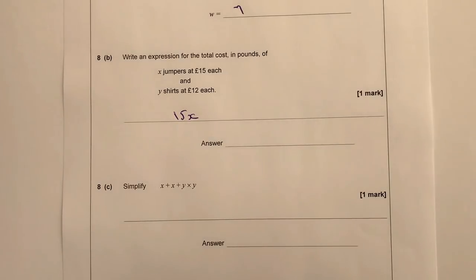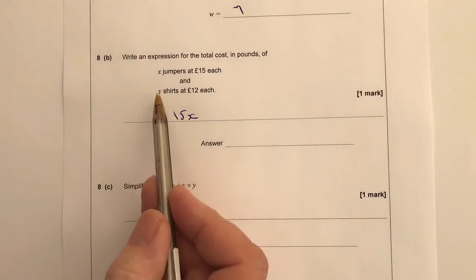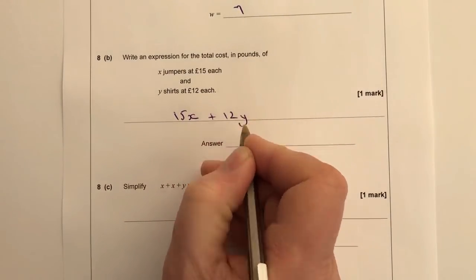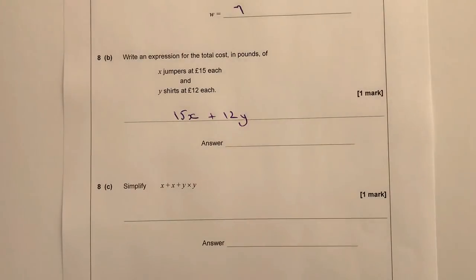And it's the same again with the shirts. Let's say you're going to buy 3 of them, so 12 times 3 would be £36. However, we don't know how many you're going to buy, so we're just going to buy y number of them. So it's going to be £12 times however many you buy. And that's actually the answer to the question.